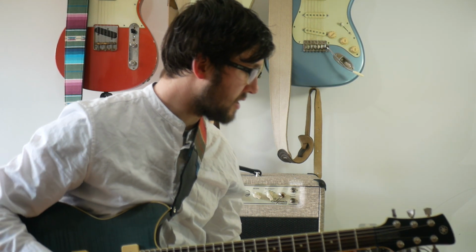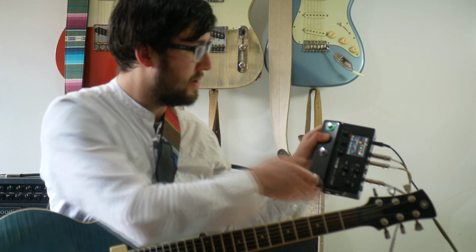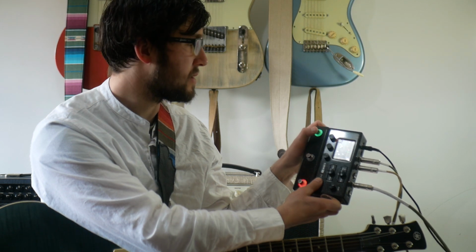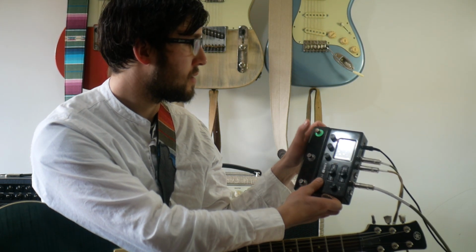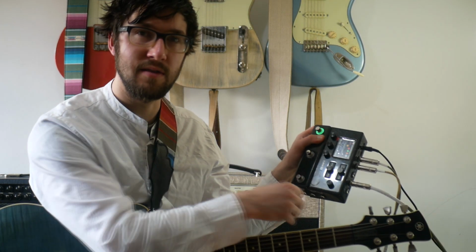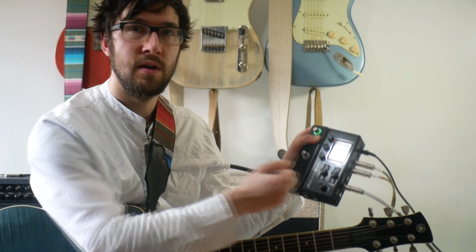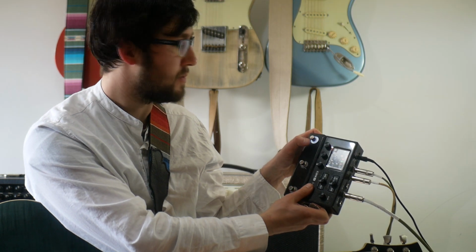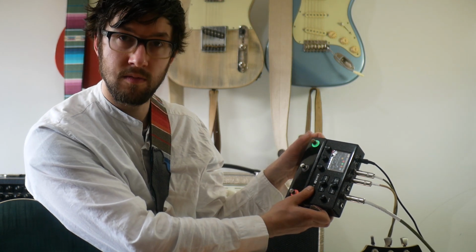Then we stop that overdub. You hear that still going. If I hold this button in, I can undo what I last recorded. Okay, so we now get back to the original loop. Then the other thing you do, press twice to stop the loop, press again to start it.